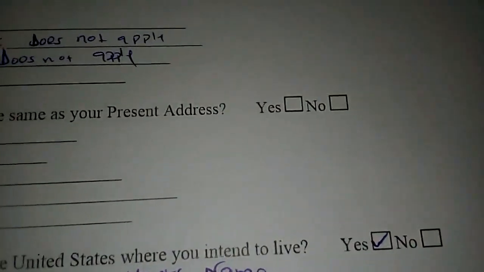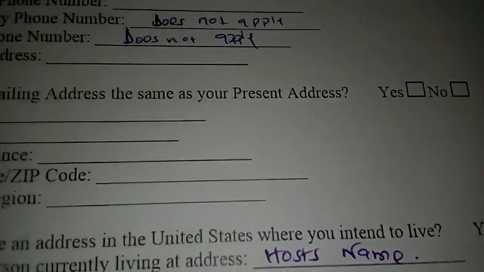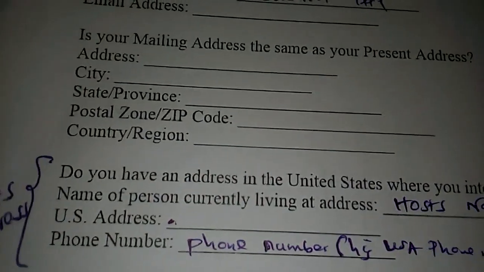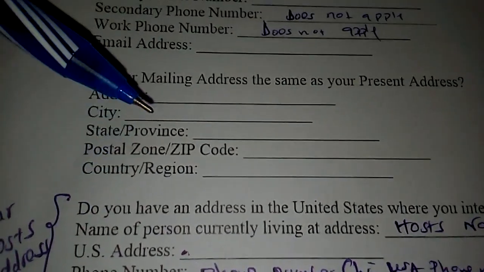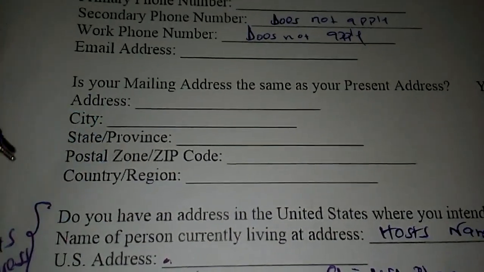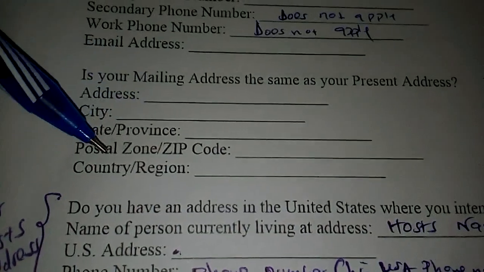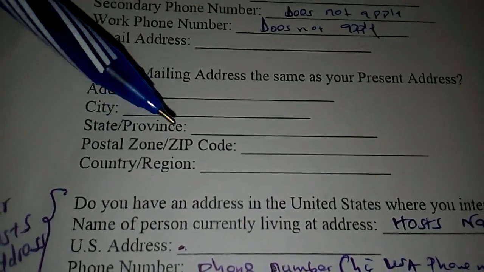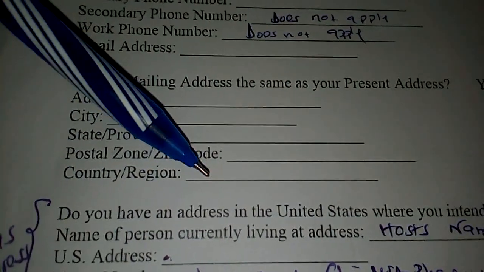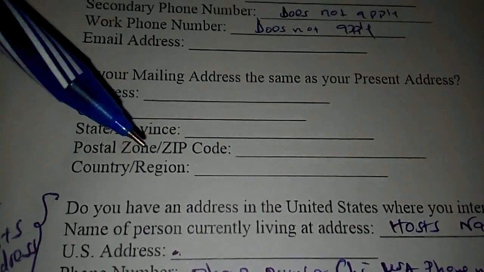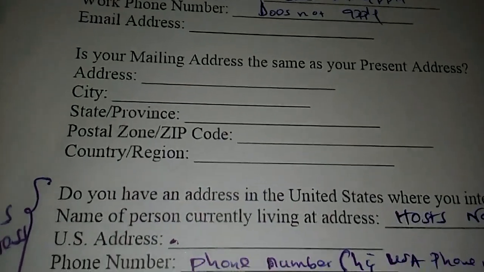But if no, I already told you, you only click a yes or a no. If you put no, then you'll have to fill in your mailing address here: your address, city, state, province, postal zone, zip code, and then the country, region. That is, if your mailing address is not the same as your present address.